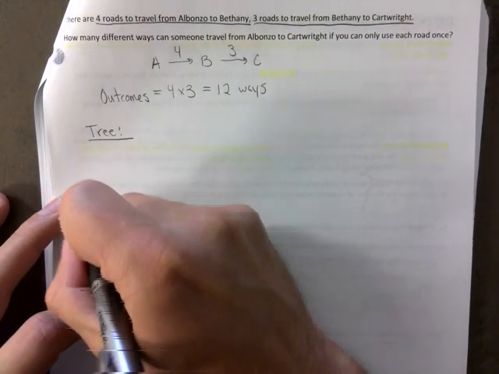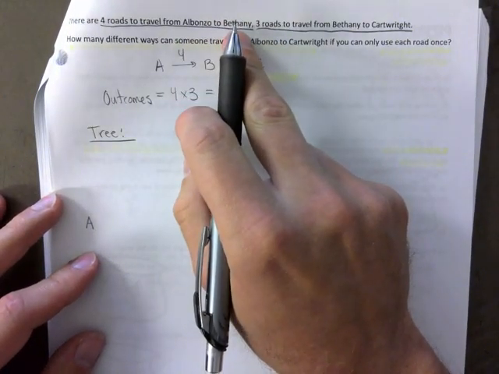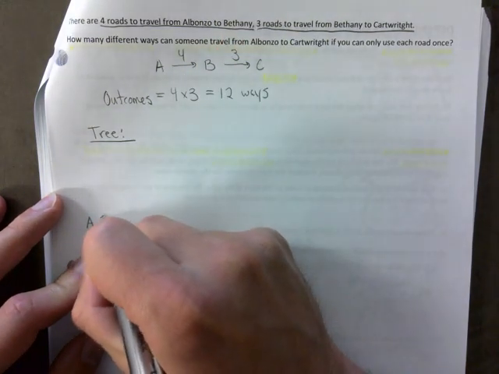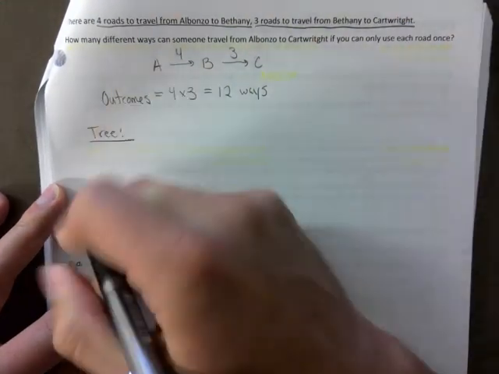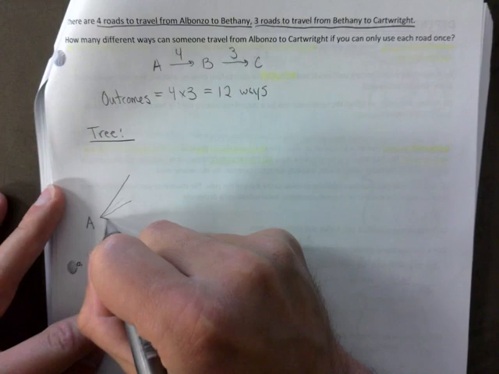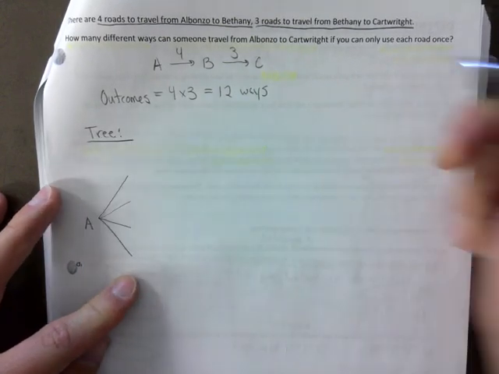Let's do a tree here. So we start at Albonzo and we have 4 roads to travel to Bethany. Let me give myself a little more space here. 1, 2, 3, 4.